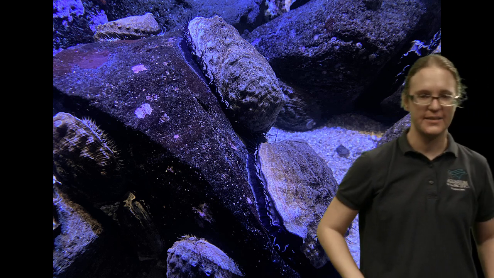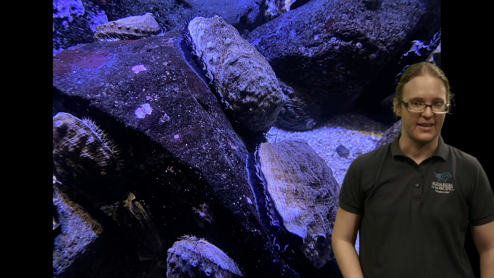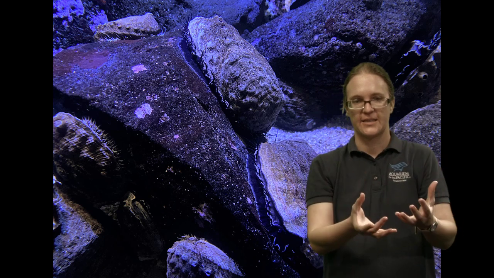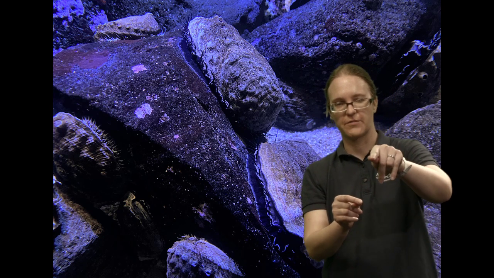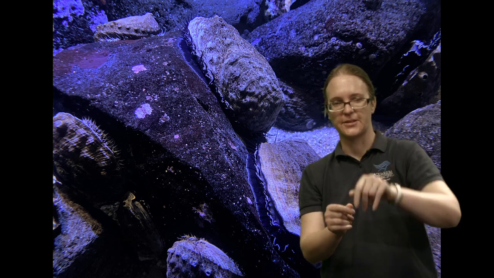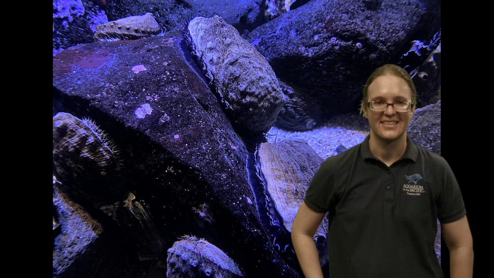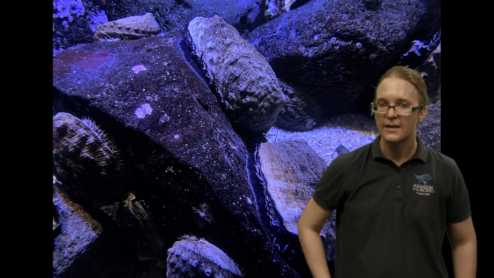So abalone are a type of snail that can live in the kelp forest. And so you're looking at the hard shell there. You can kind of see there's a little bit of a darker body underneath that, and that is the rest of the animal underneath that shell.